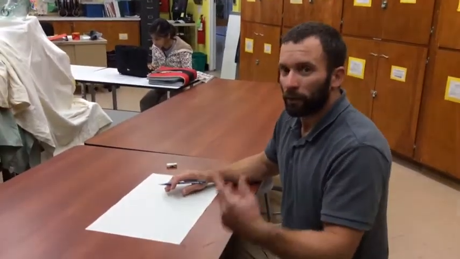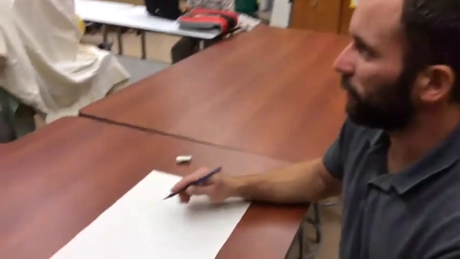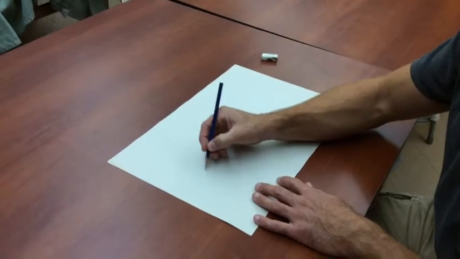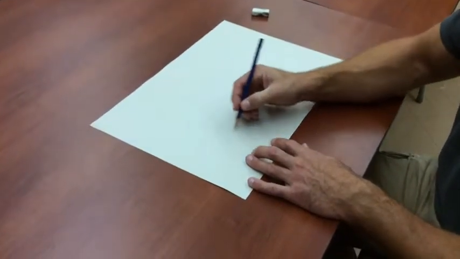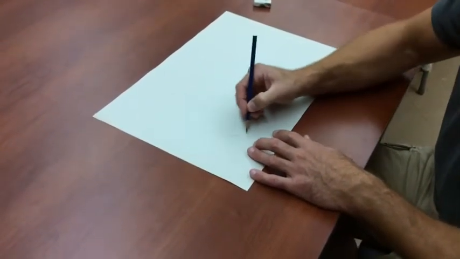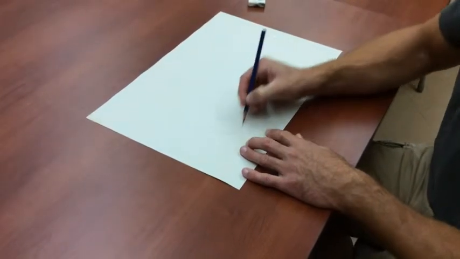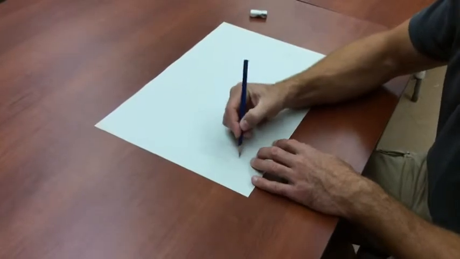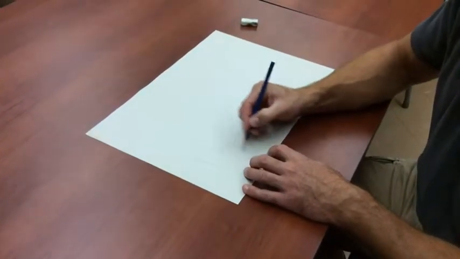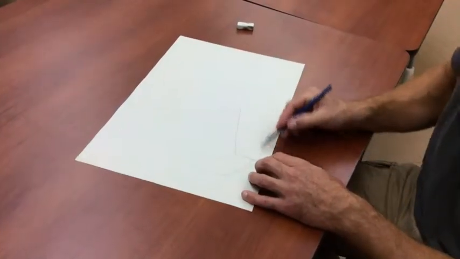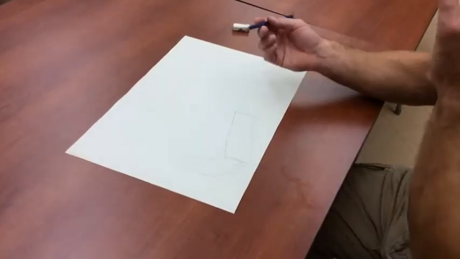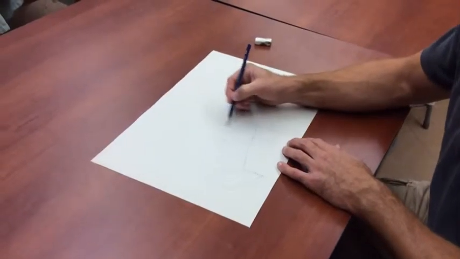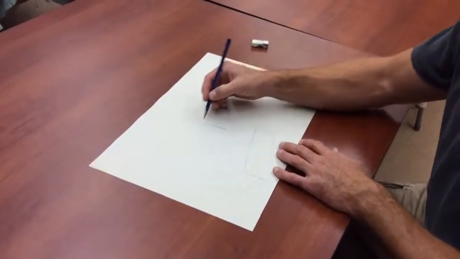All right, so we bring the camera in a little bit closer. You can see here as I draw this. Again, I'm just going to start off by drawing the box shape. And we're also still thinking about proportion, so we want to make sure the whole thing still fits on the piece of paper we're working with.